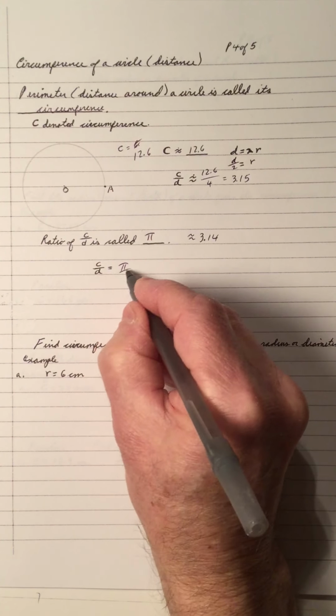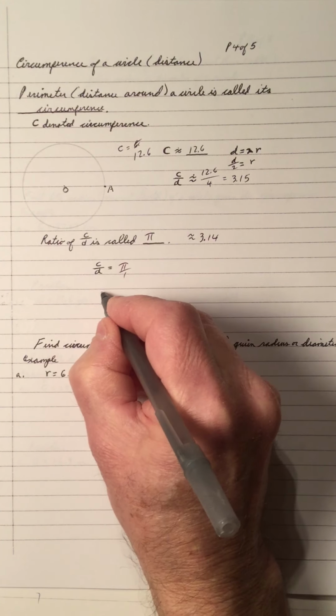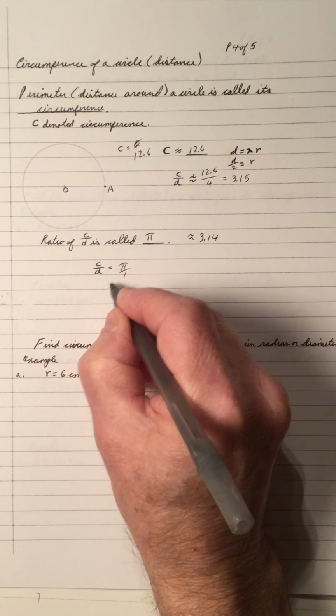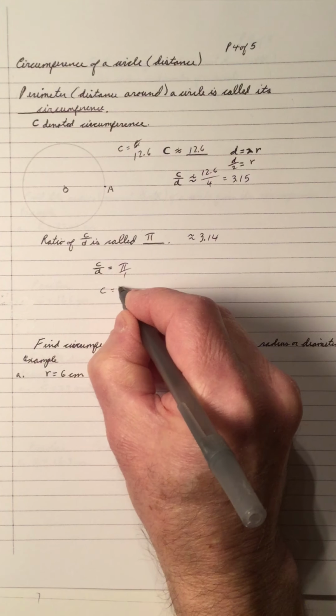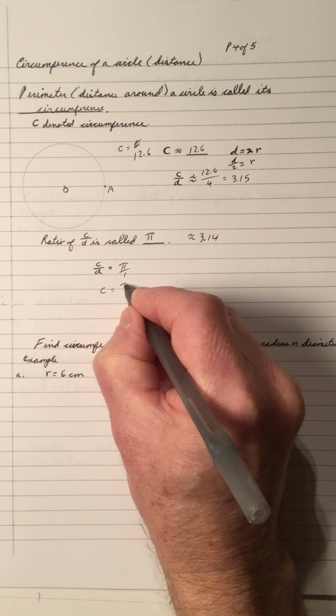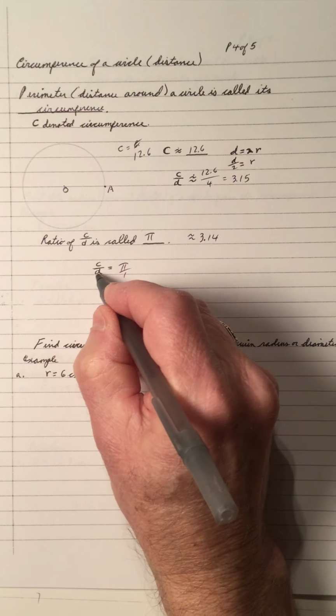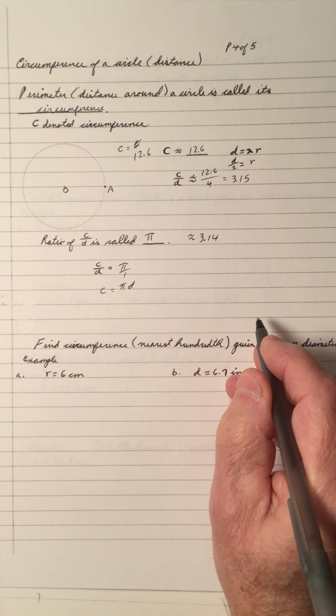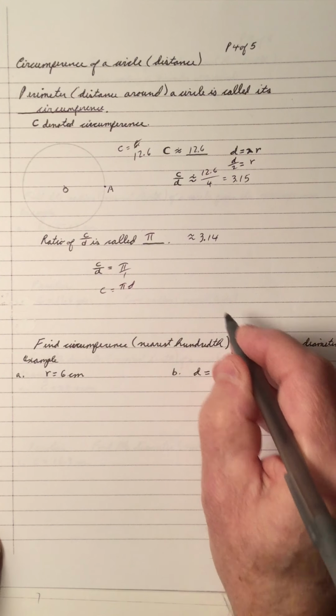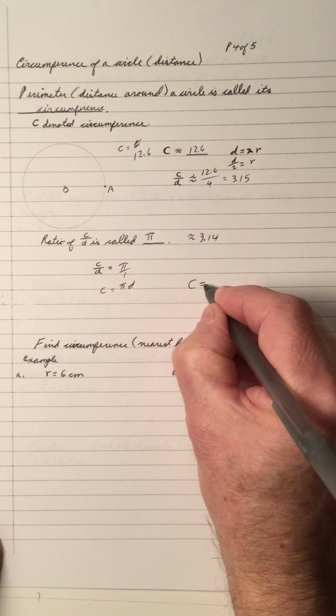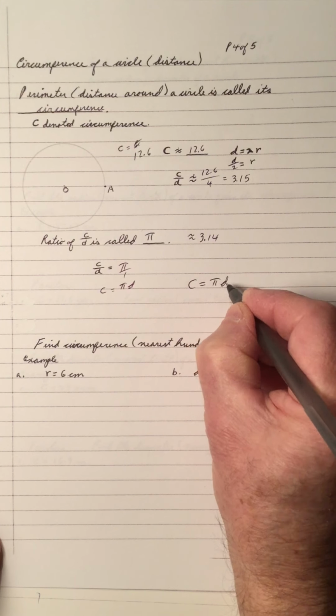So if you put that over 1 and cross multiply, you get c times 1 is c, and pi times diameter. A times b equals c times d, cross multiplication. So c equals pi d. So the formula: circumference equals pi times your diameter.